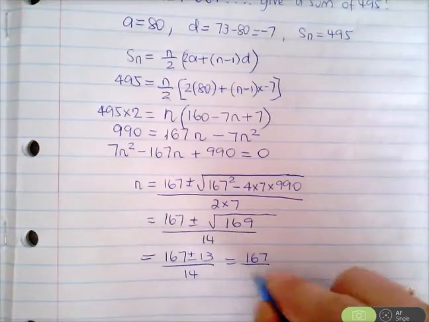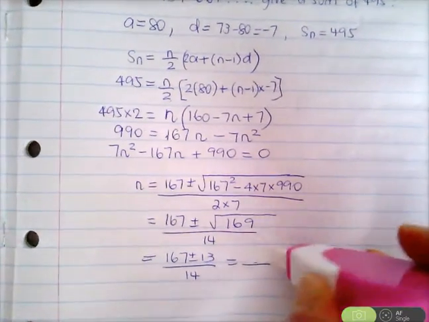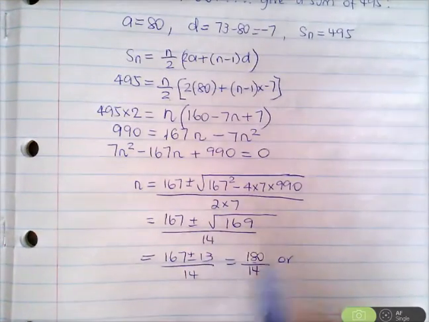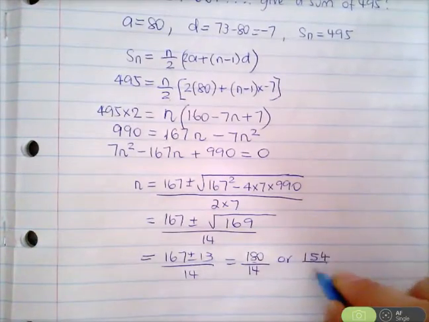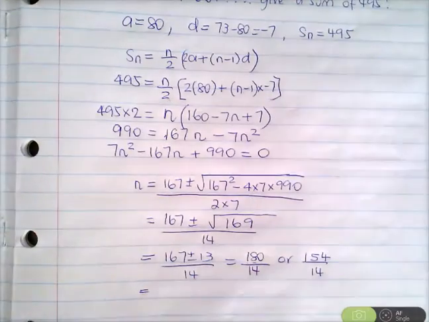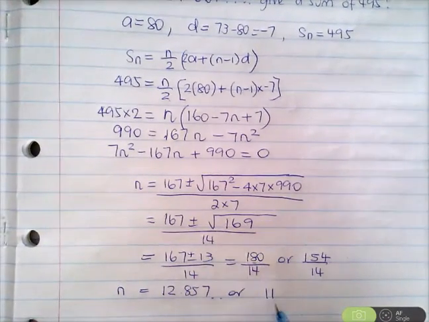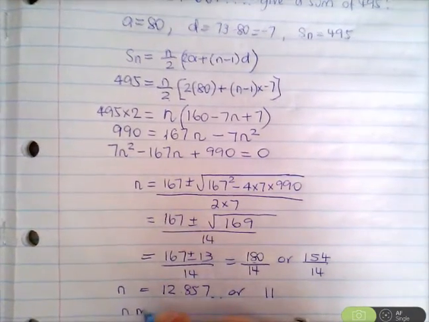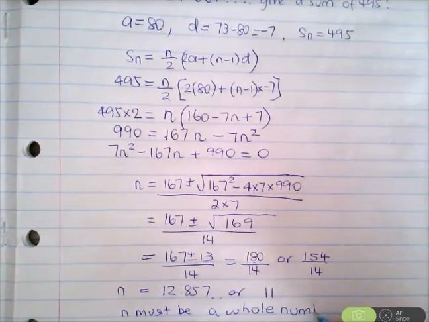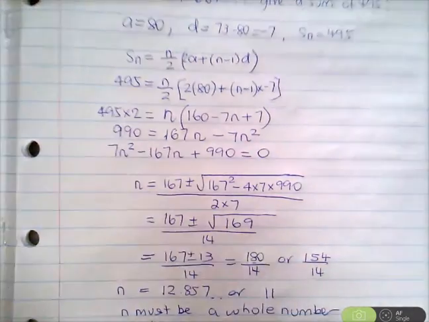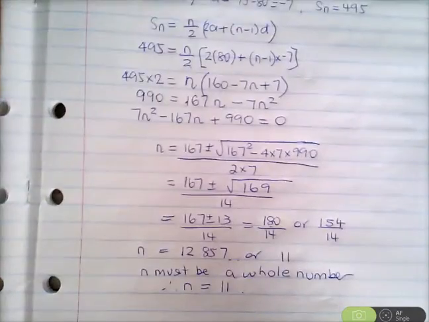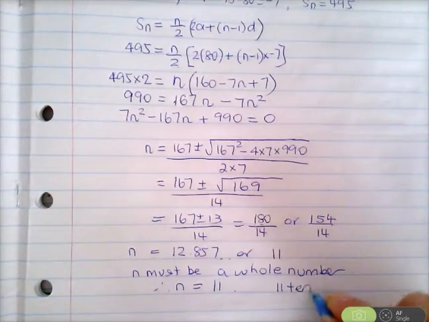So your two solutions are 167 plus 13, which is 180 on 14, or 167 minus 13, which is 154 on 14. So those two possible solutions are, I'm just working them out, 12.857 or n is 11, but n must be a whole number. You can't have the 12.857th term. So therefore n is 11. So how many terms are there in the series? Therefore, there are 11 terms in that series.